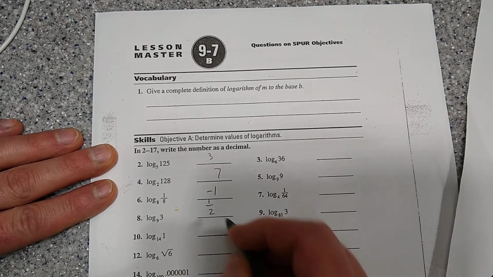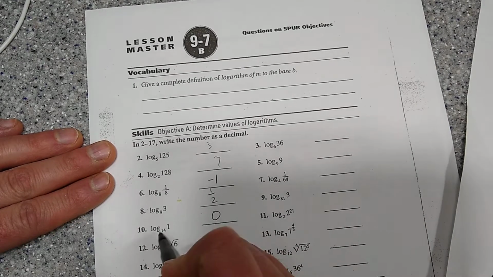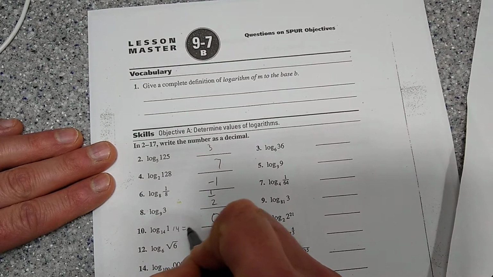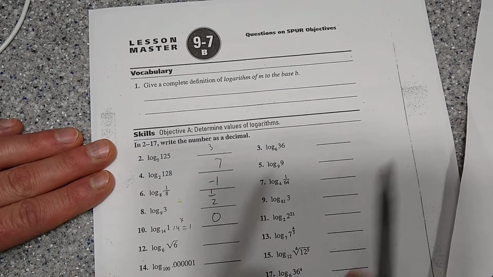Okay, if you log the number 1, we should automatically go, boom, 0. Well, why is that so obvious? What I'm asking you is, how do I change a 14 into a 1 using exponents? Well, the exponent that changes everything to a 1 is going to be 0.